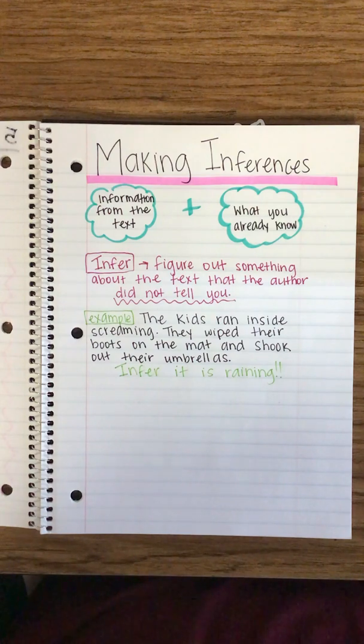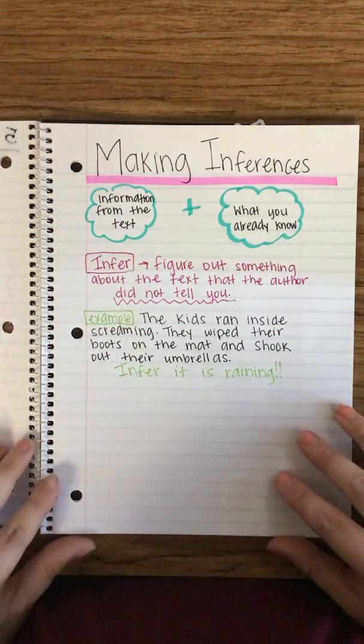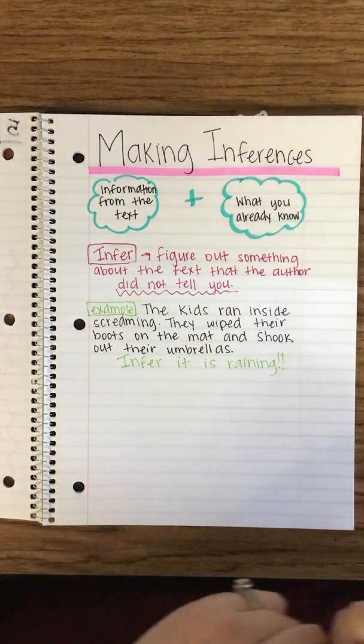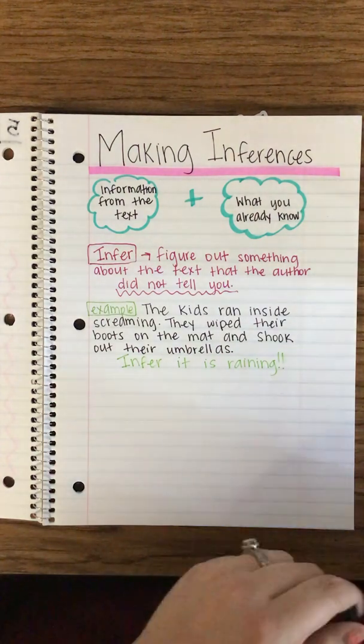And they look off to the corner and they won't make eye contact with their mom. What can you infer? Probably that he didn't actually clean his room, that he's not being honest because he said, oh, and maybe he's looking away, he's not making eye contact. And again, I didn't say that, but you can kind of figure that out based on the information you were given.